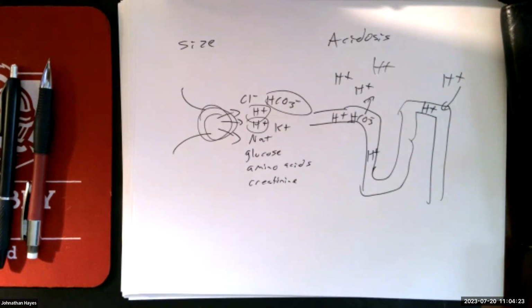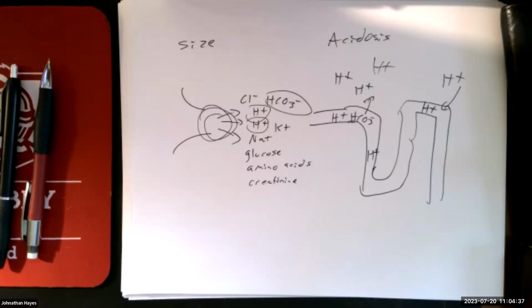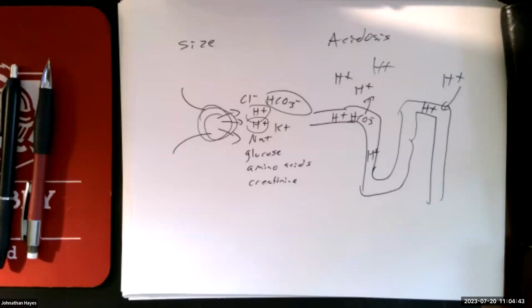Yes, sir. Question. If you administer sodium bicarb, what happens to the kidneys if they're in acidosis? Sure. Does it just put more bicarb in the system? Sure. And absolutely. Directly.